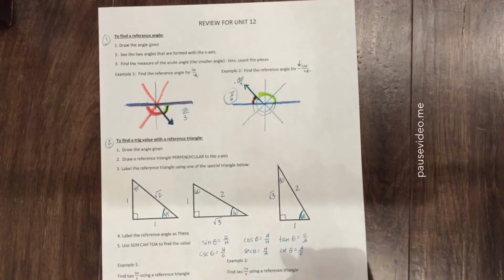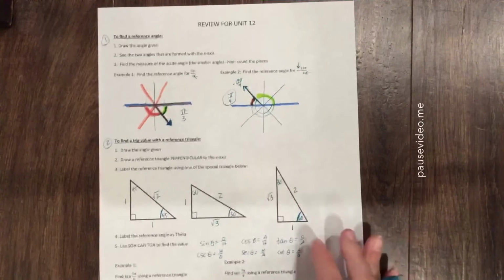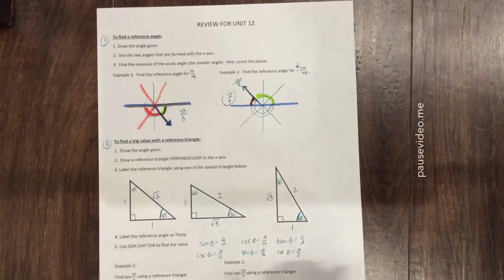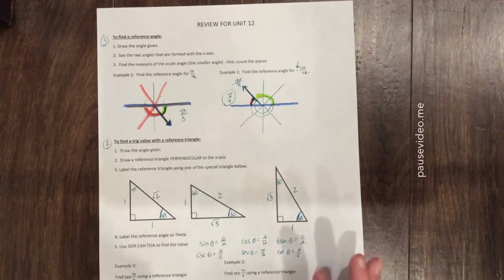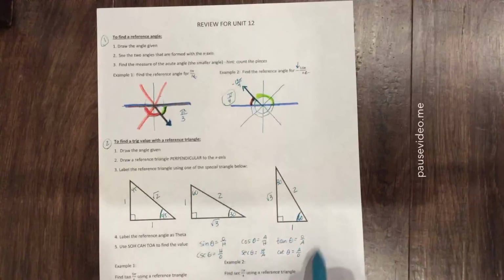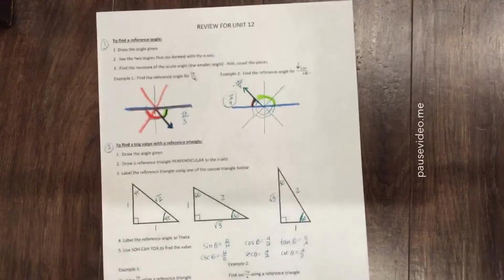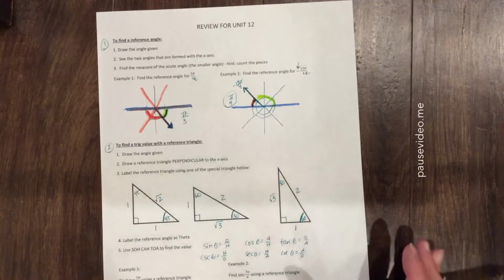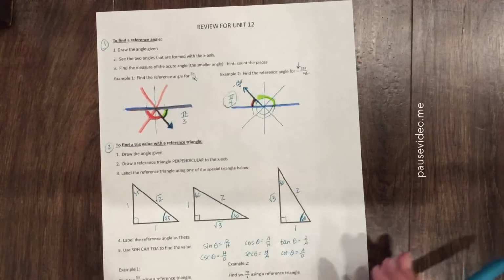Now, at this point in the video, if you've just been sitting there watching me, here's the deal. You can use this on your test. So I strongly recommend that you start writing. I would make sure you have these trig functions down, where you have them where you can use them. Make sure you have these measurements on the triangle so you can use this on your test.